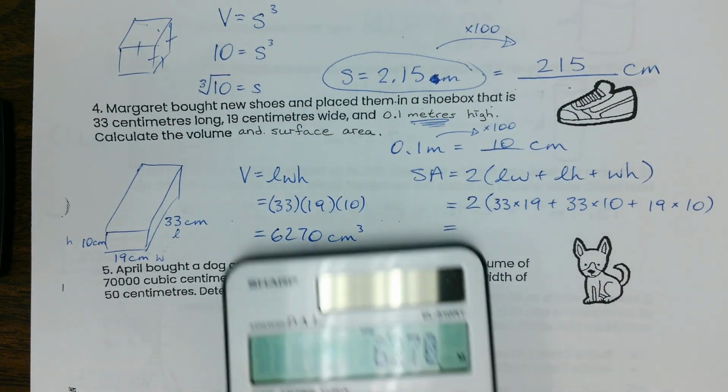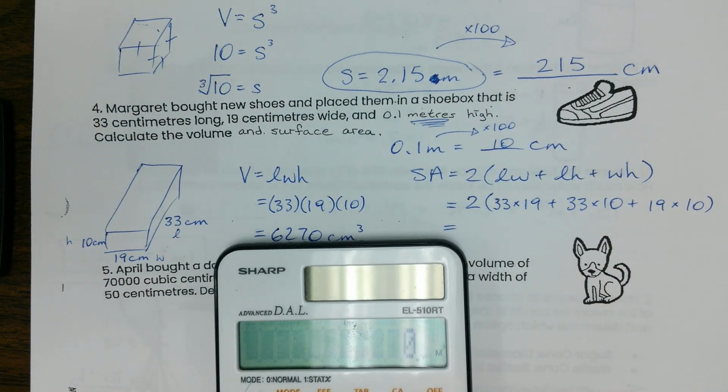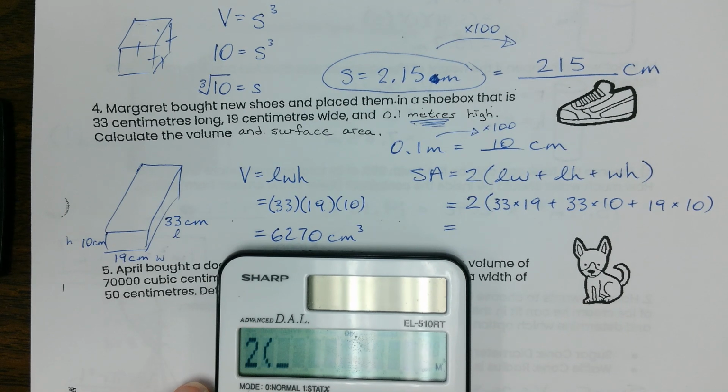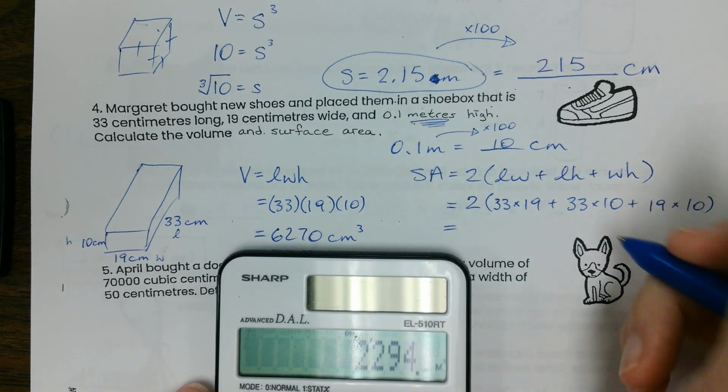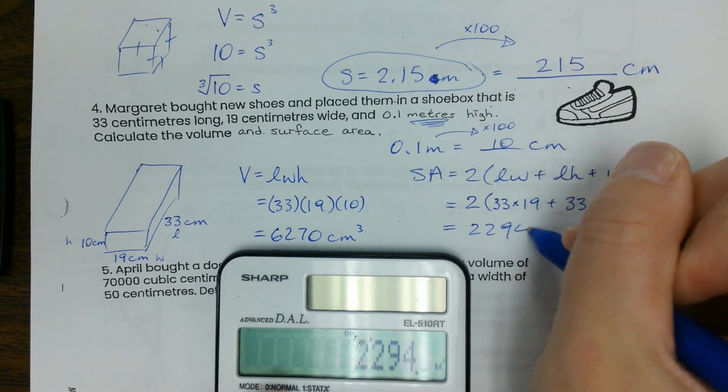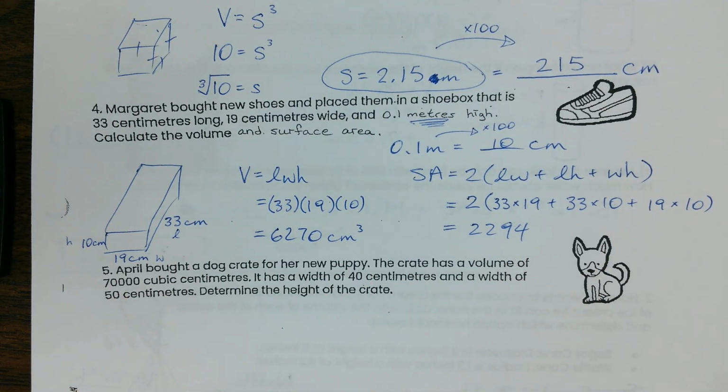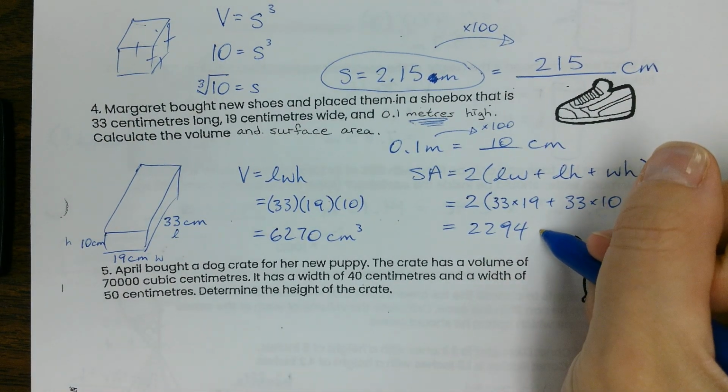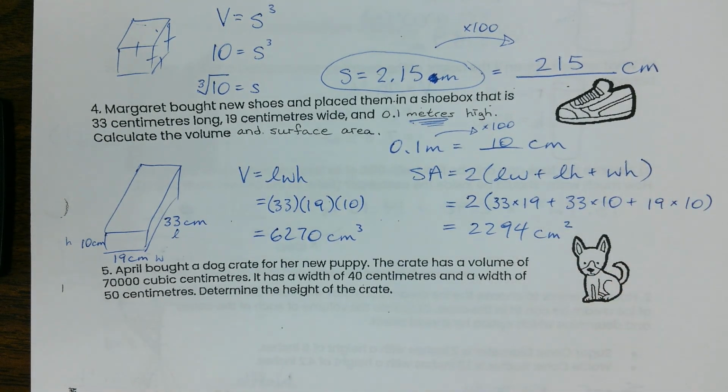Okay, do it all in your calculator. Remember BEDMAS if you are to do it separately. Okay, 2294, is that what you guys got? Okay, and what's my unit? Centimeters squared, because area.